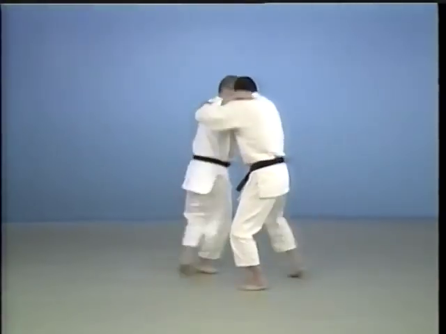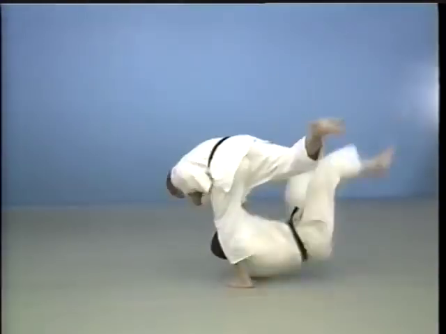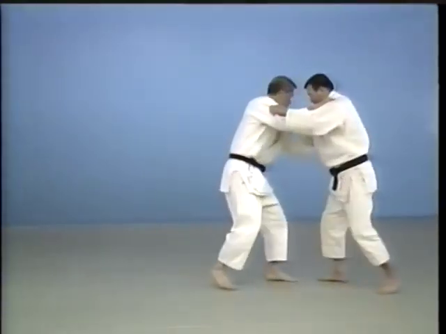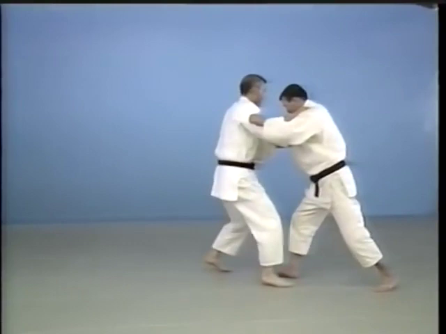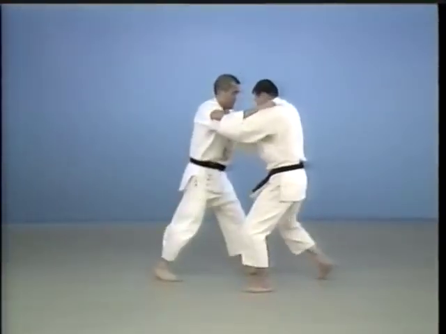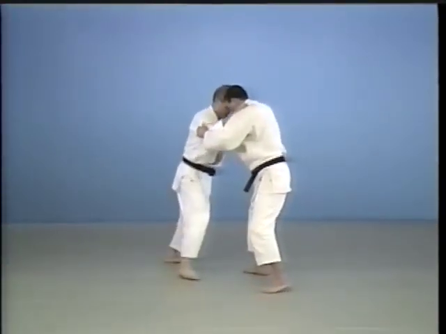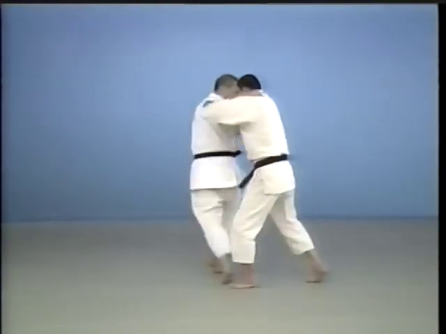First you make a move, as in performing ouchigari. Then it's transformed into uchimata. In this situation, the objective is to cause your opponent to open up his legs and lean forward off balance.